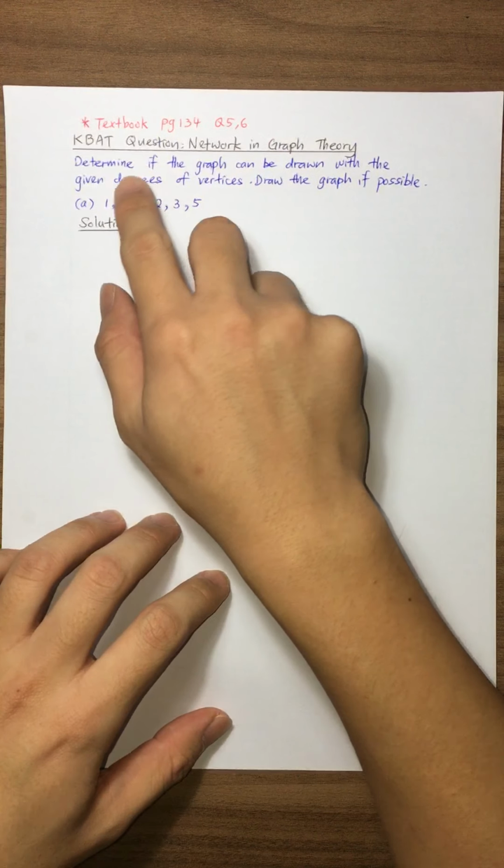Hello everyone. Today I'm going to talk about a HOTS question, also known as KBAT, in Chapter 5 of SPM Form 4 Mathematics. The chapter is called the Network in Graph Theory, and this is a totally new chapter in the new KSSM syllabus. I realized that there isn't much reference available to the students yet at this moment, so I've decided to record this video because I've not seen any video teaching about this method in solving this kind of question.